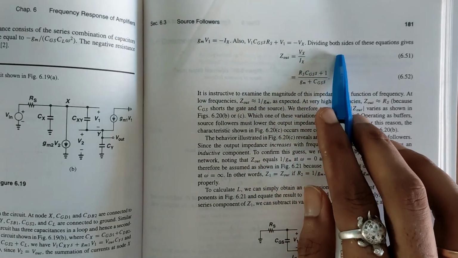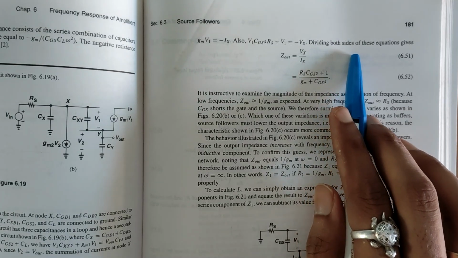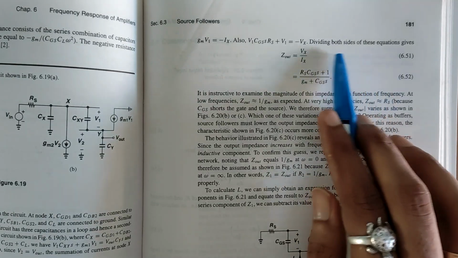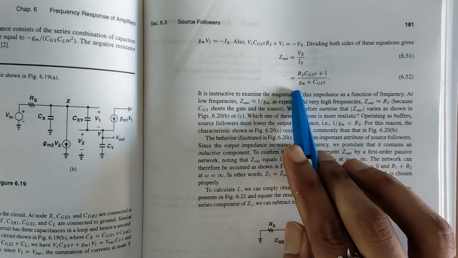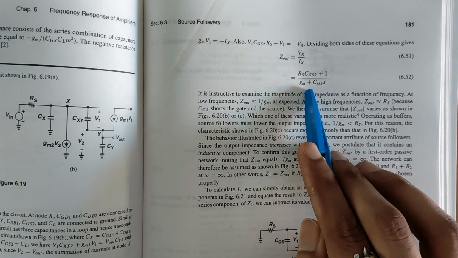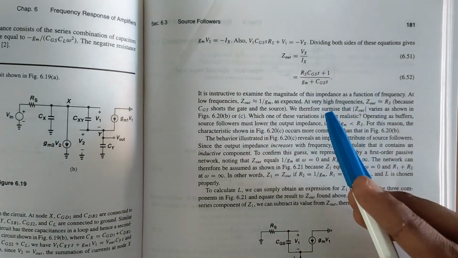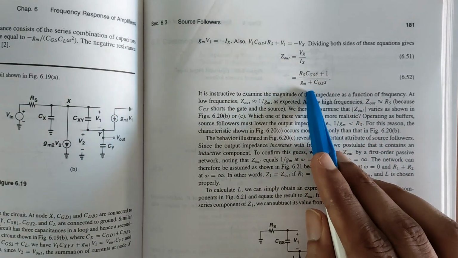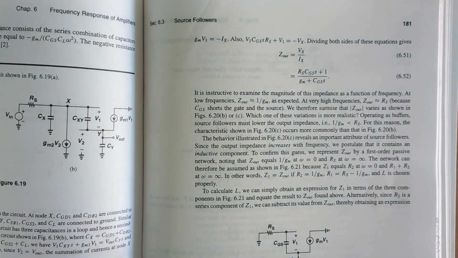Dividing both sides of this equation gives Zout equal to Vx by Ix, equal to RS CGS S plus 1 by gm plus CGS S.